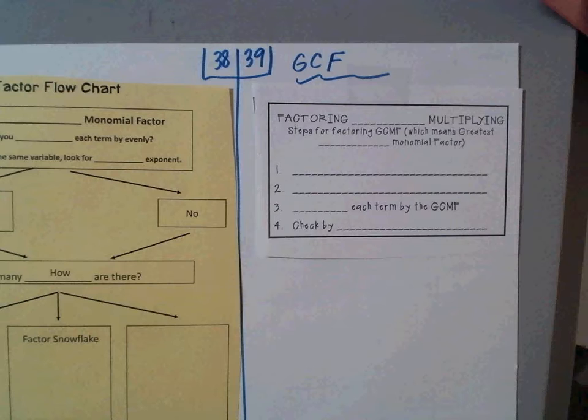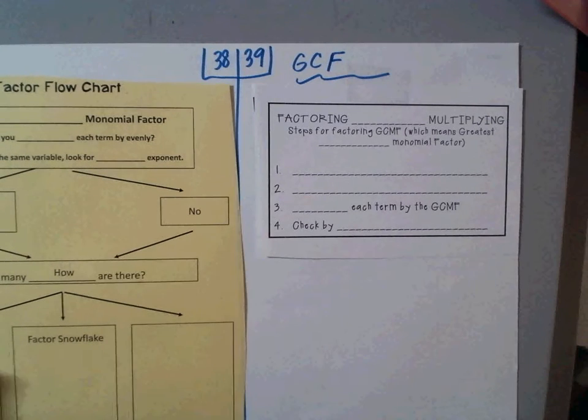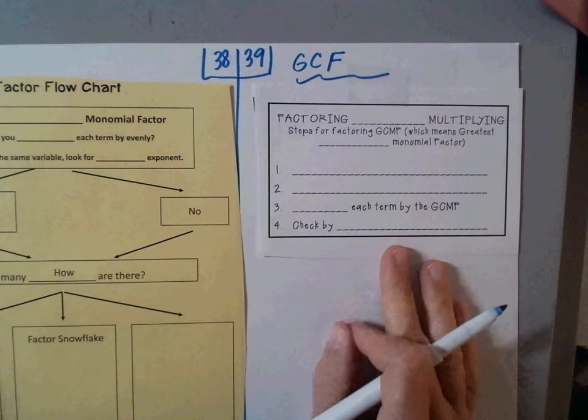That's what 38 and 39 is about. Okay, factoring is important because it's another way to solve equations. When you get more complicated than linear equations, you need other methods. Factoring is one of them. So there are multiple steps. It's very, very important that you understand how to factor.